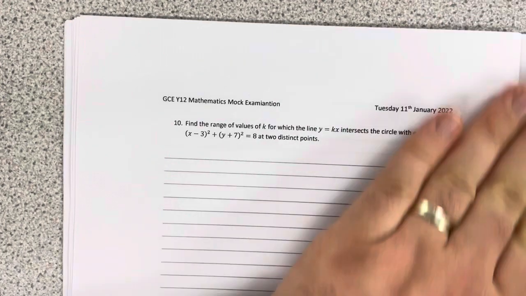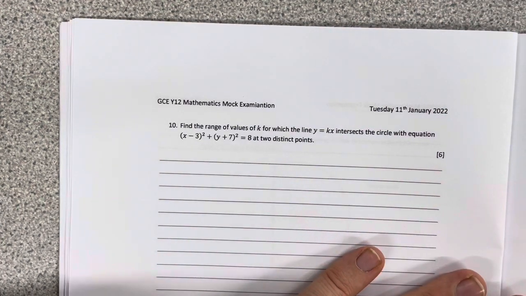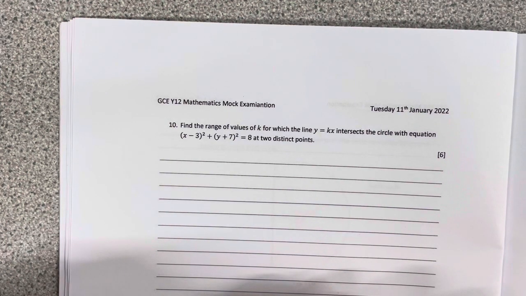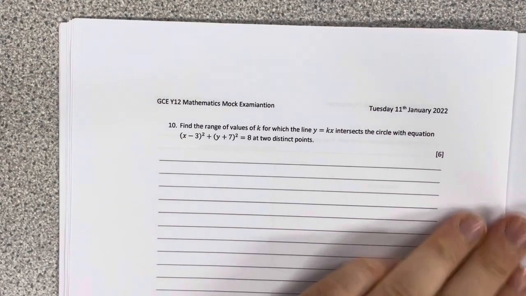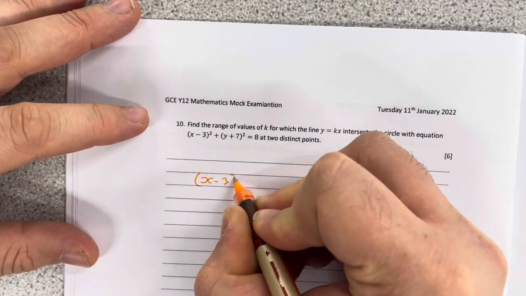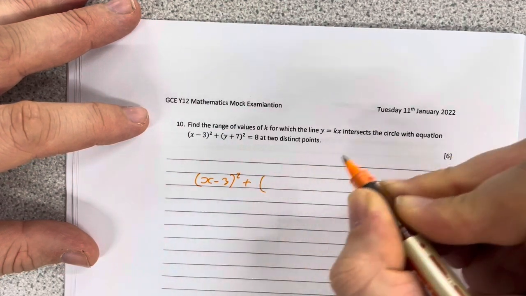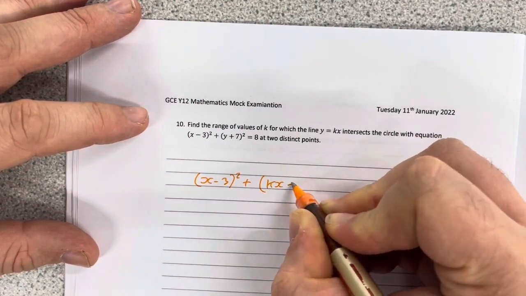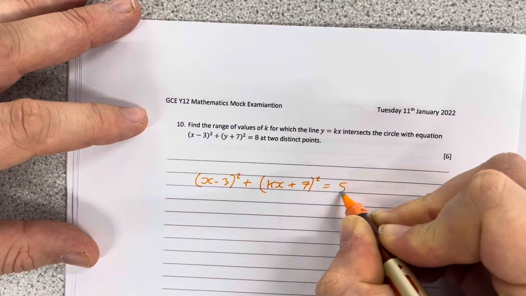Okay, question number 10. Find the range of values for k for which the line y equals kx intersects the circle with equation x minus 3 all squared plus y plus 7 all squared equals 8 at 2 distinct points. Okay, so I'm going to plug this through. So x minus 3 all squared plus y, but I'm going to say y is kx, plus 7 all squared equals 8.